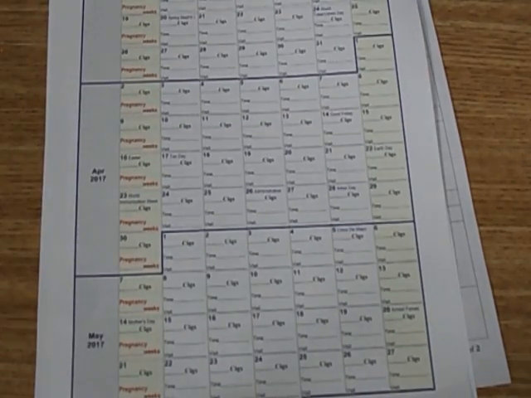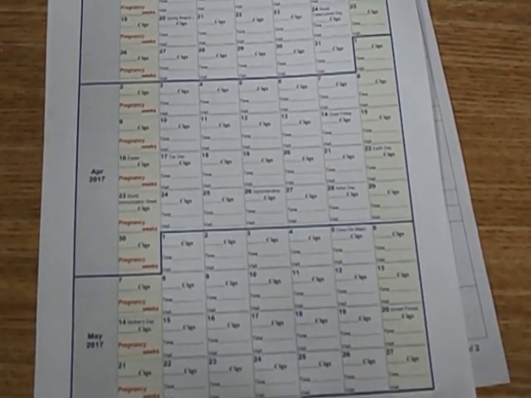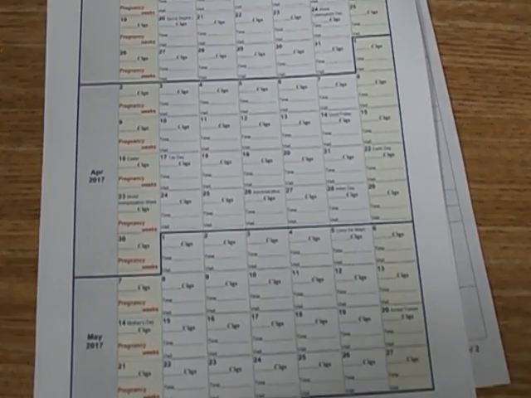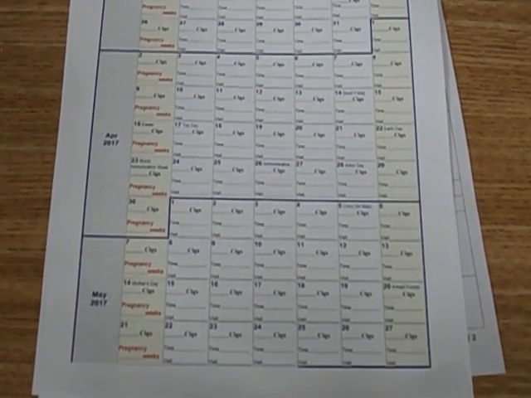Now, some patients might say, well, I don't really remember exactly how many cigarettes I smoke. That is fine. Tell them to give their best guess. The reason for that is we want to know more of their trend than their actual specific amount.